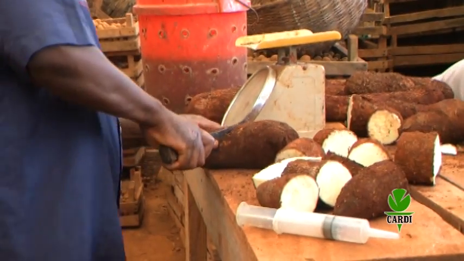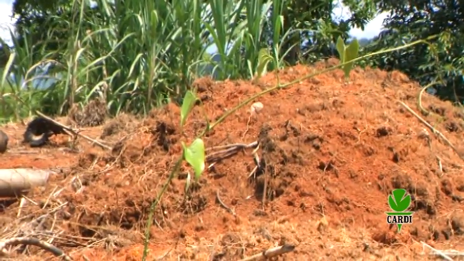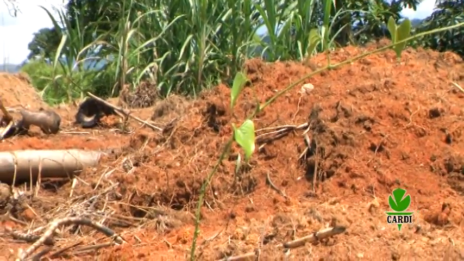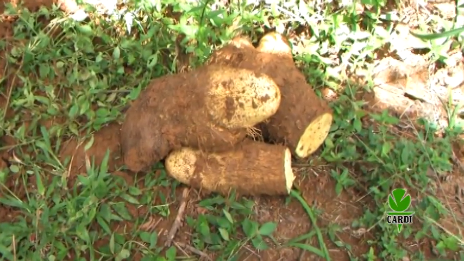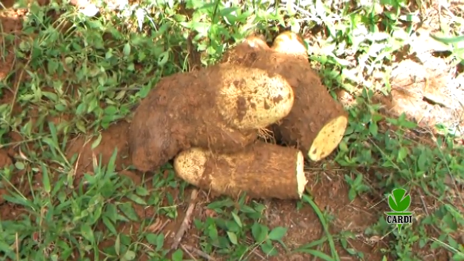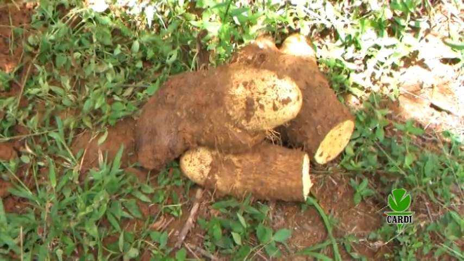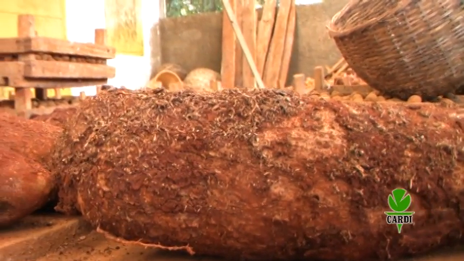Two important aspects of yam production are propagation and providing good support to the plant during its growth and development. It is therefore important that farmers pay attention to their selection of planting material. This will determine the quality and quantity of the harvest. Yams can be propagated by various techniques, including minisetting.